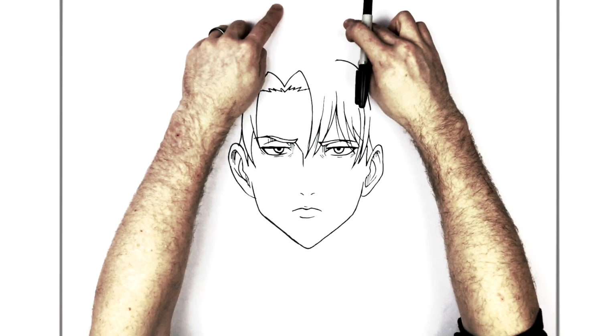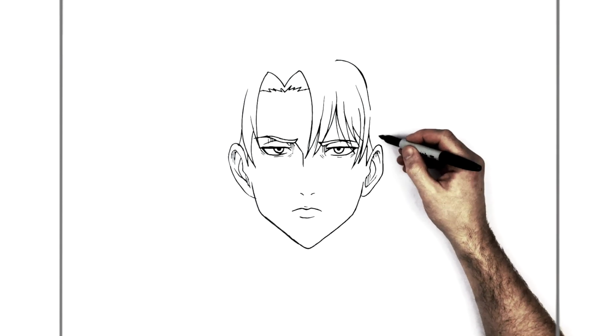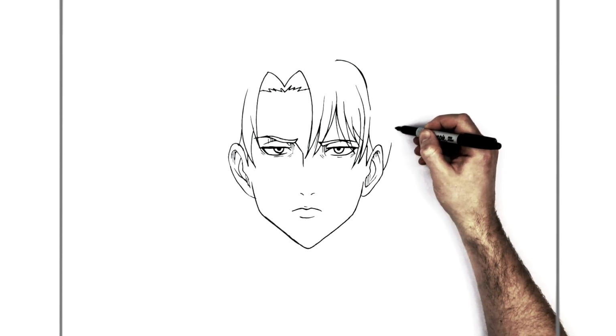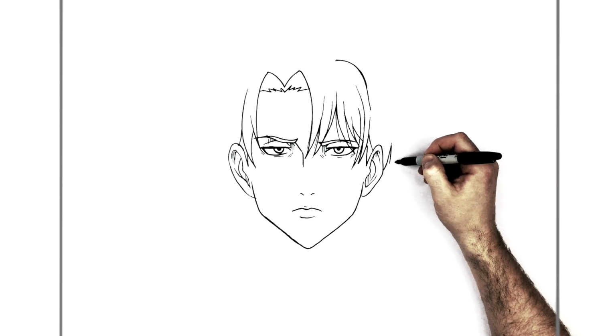Right, so now we go up and around from behind his ear, right? So say from behind his ear, we've got a piece of hair here, and then it sticks out this way.